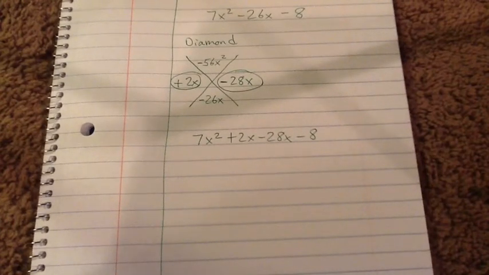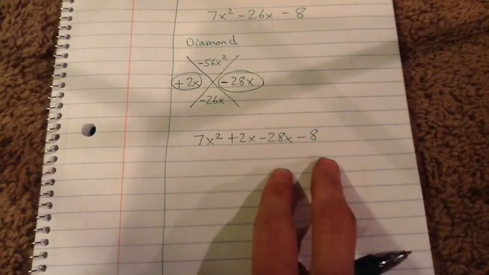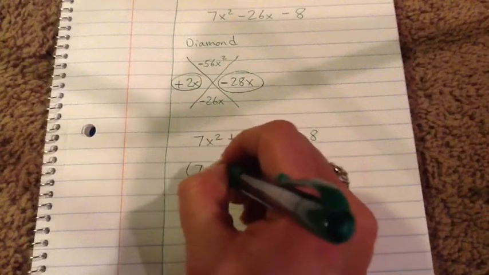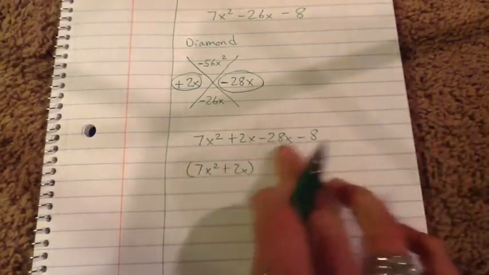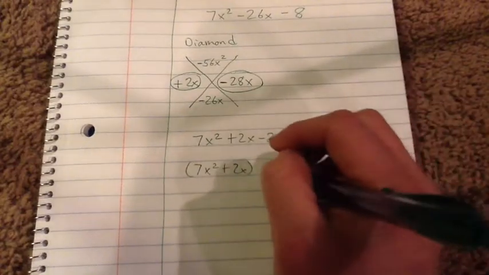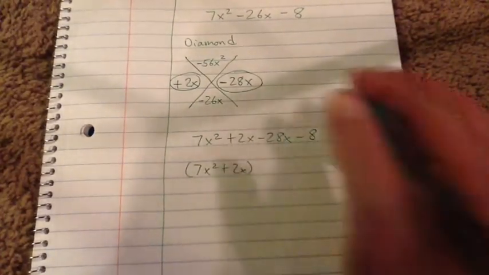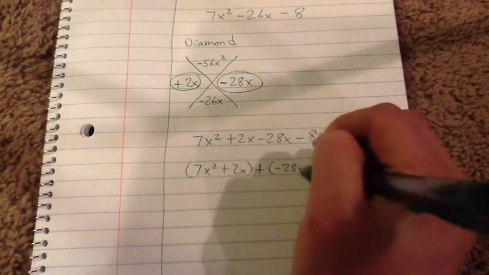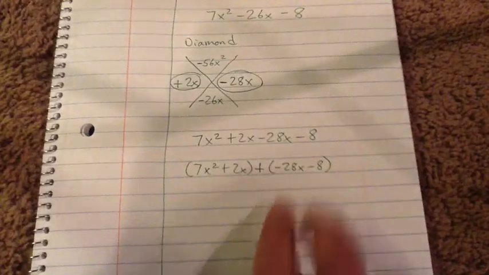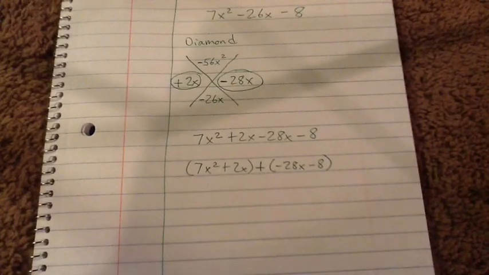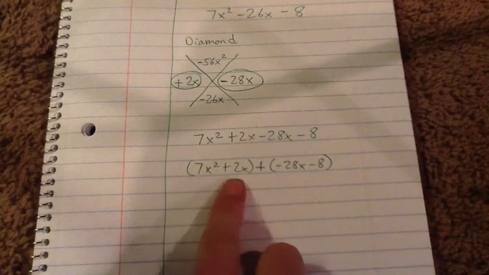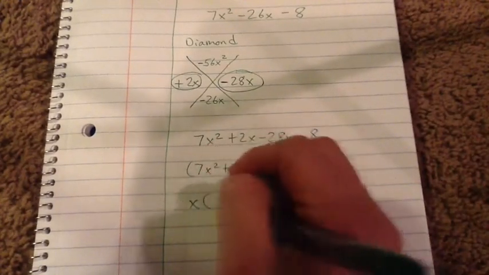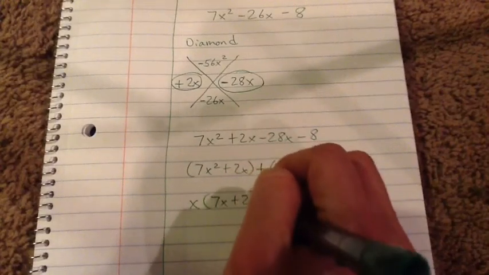Now you're going to go ahead and look for your greatest common factors. So we will look at the first two, 7x squared plus 2x. We have two negatives here, so if you want, you can already pull a negative out and then write them as positive. It's up to you how you want to do that, but it's probably easier to look at it as the two terms negative still right now, because you don't want to lose that by accident. So you're looking for your greatest common factor here, which is just x. And then you have a 7x plus 2 left over.